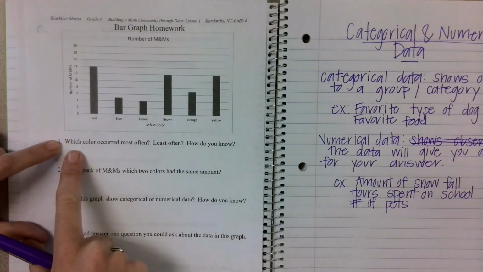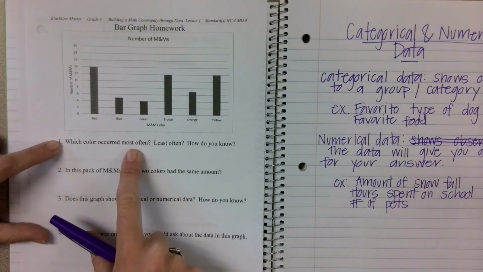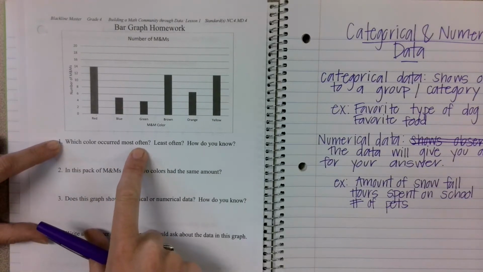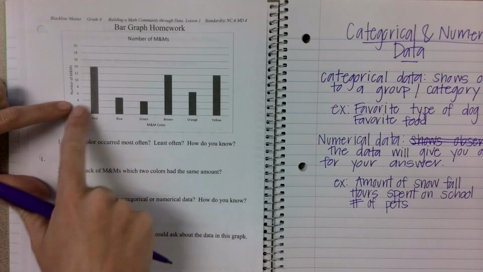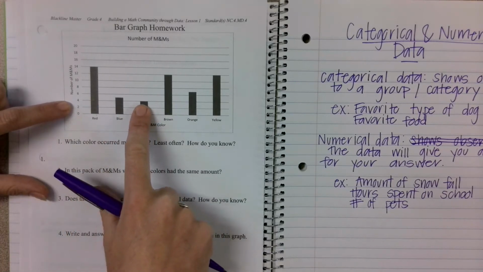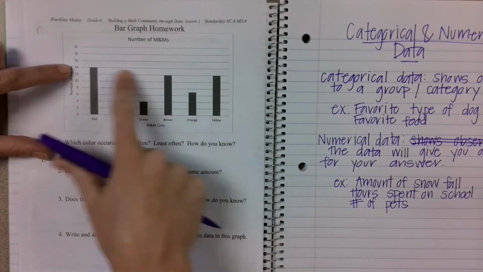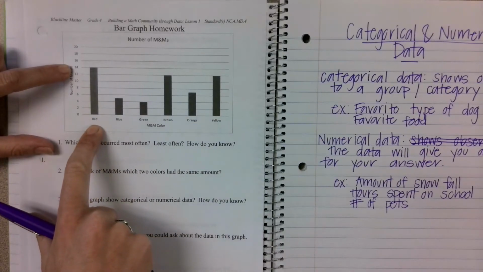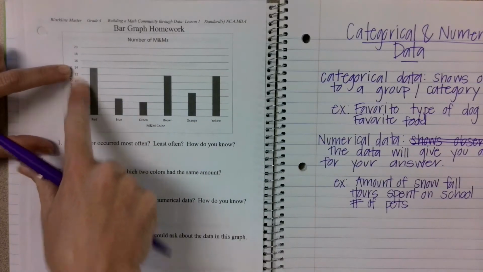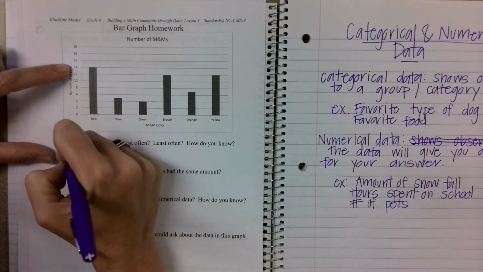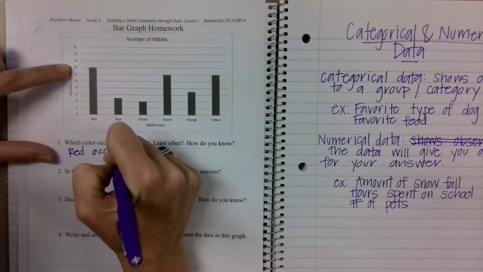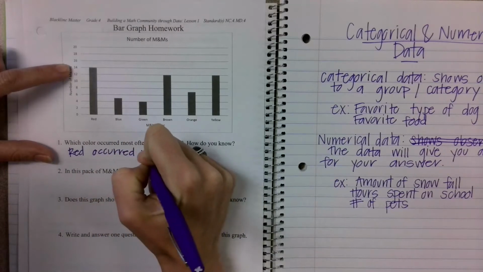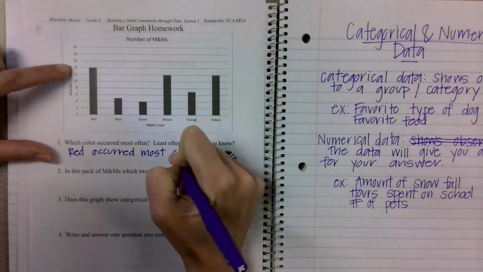Okay, so it says which color occurred most often. So I need to find the one that had the most. So if I look at my chart, I can see that it looks like red had the most at 14. So I'm going to say red occurred most often.